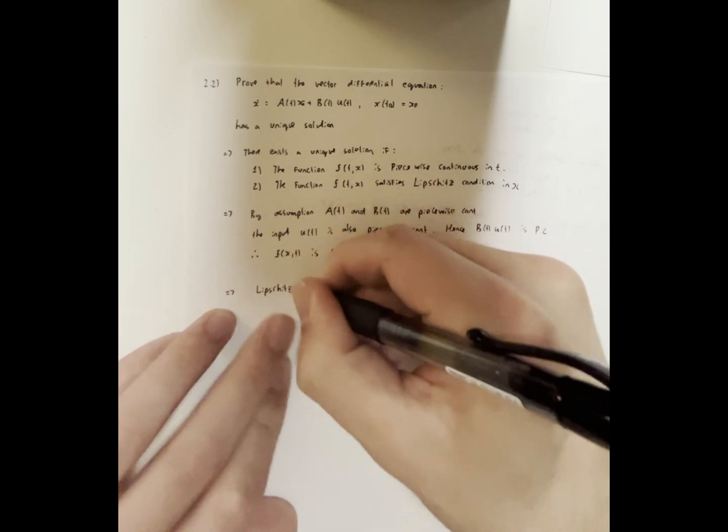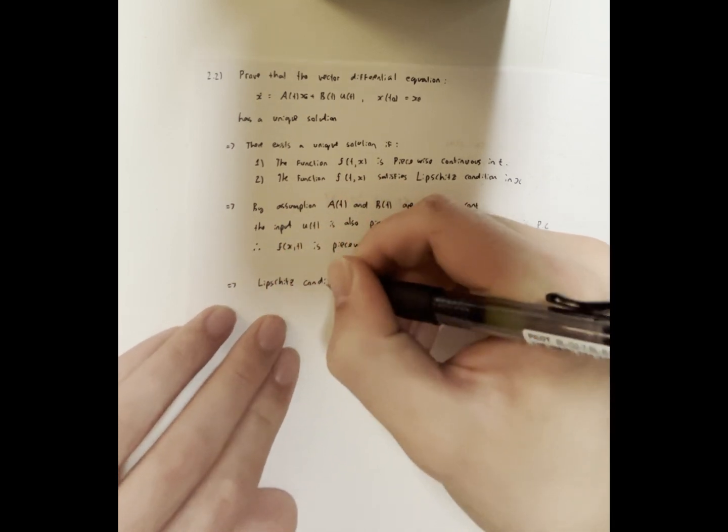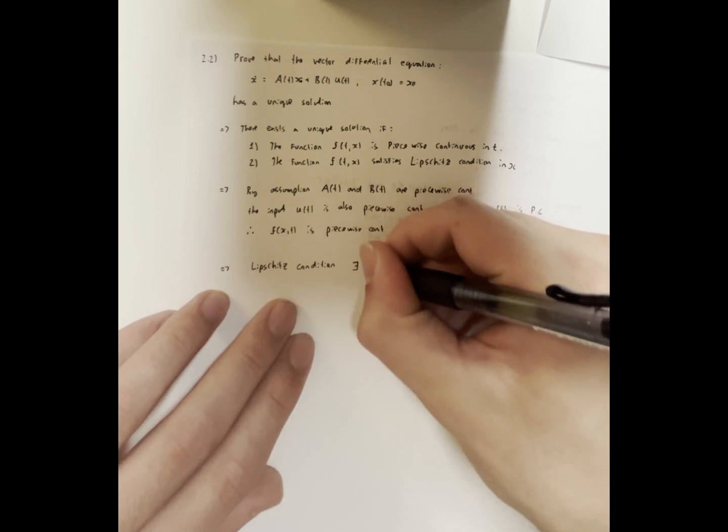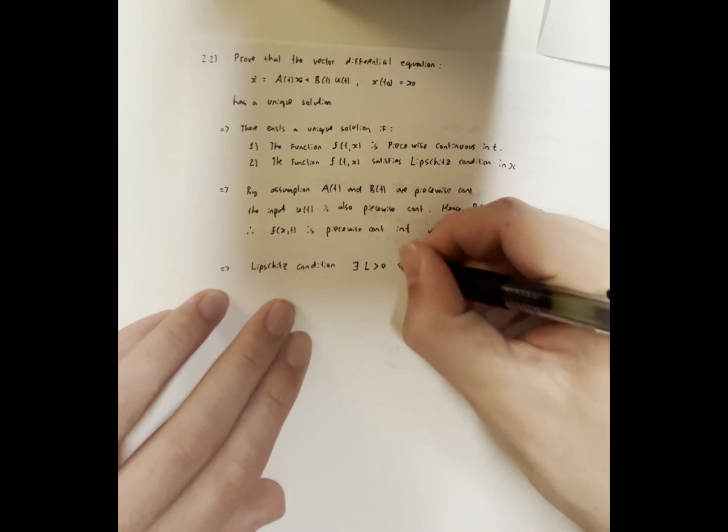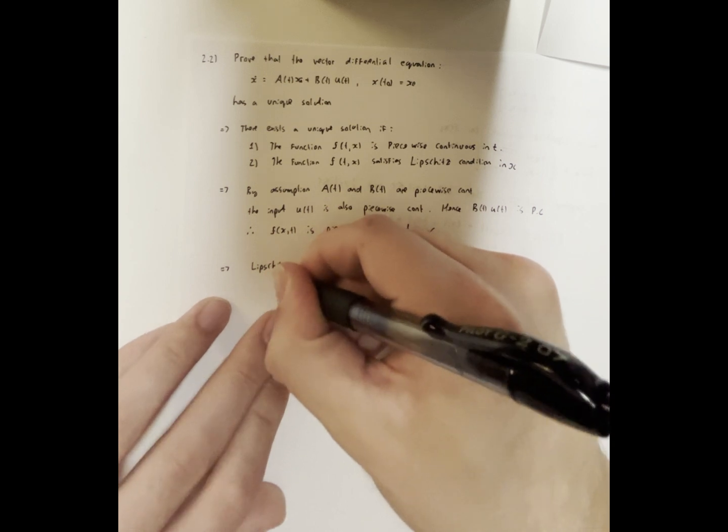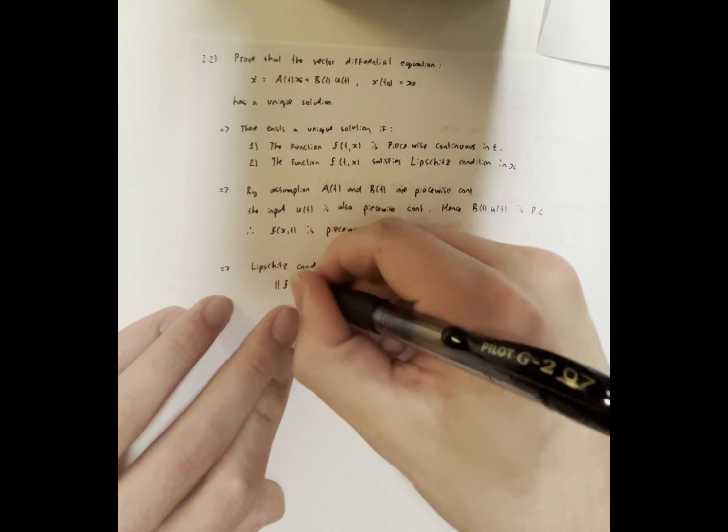The second condition, the Lipschitz condition, says that there must be a constant L that satisfies this inequality for all t bigger than 0.